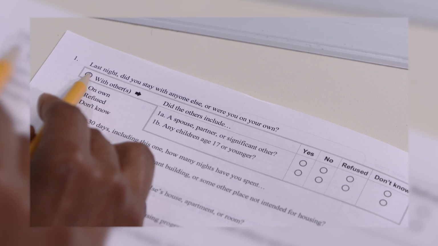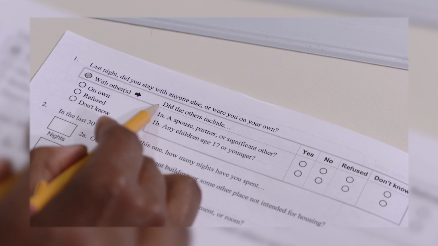This is an example of where you'd read the question, wait for the respondent to answer, and then fill in the appropriate response. If they say they were on their own, you'd fill in the on own response and then go to the next question. But if they say they were with somebody else, you would fill in the with others option, follow the arrow, and then ask the follow-up question. Did the others include a spouse, partner, or significant other? Any children age 17 or younger?